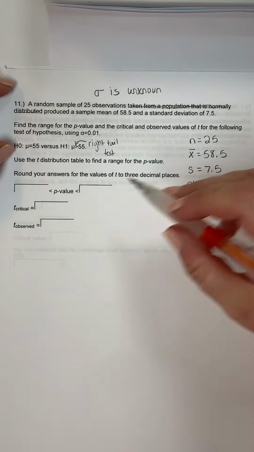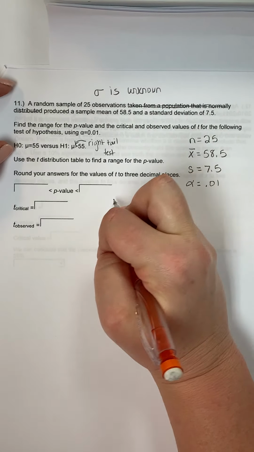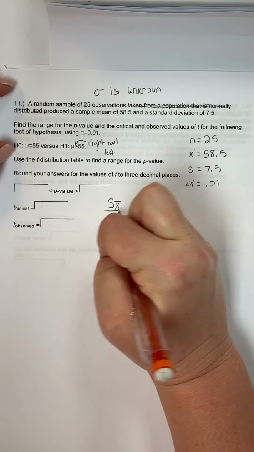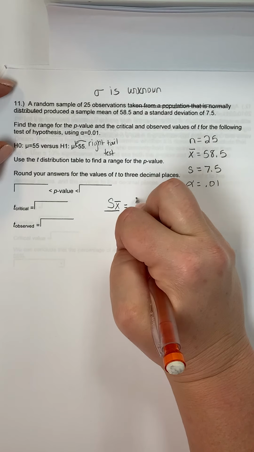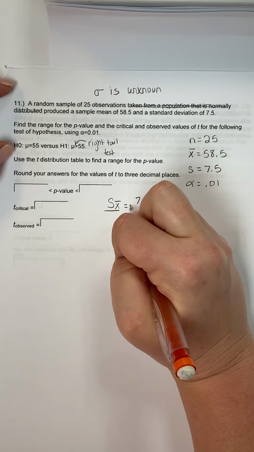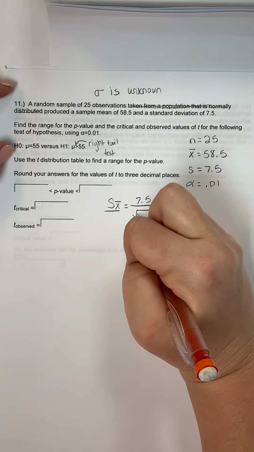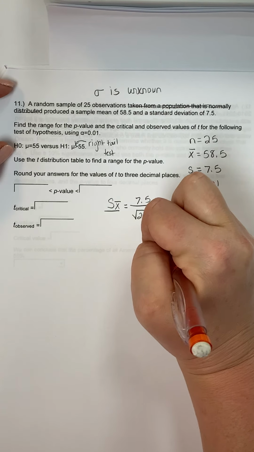Here we go. First thing we're going to do is find t observed. We know we're going to need it because we're going to do both approaches. So S of X bar is going to be S divided by the square root of 25.